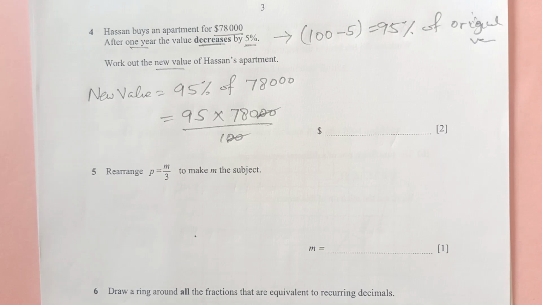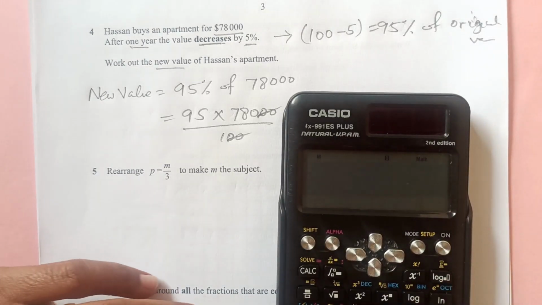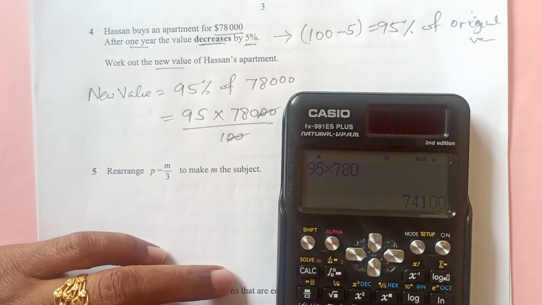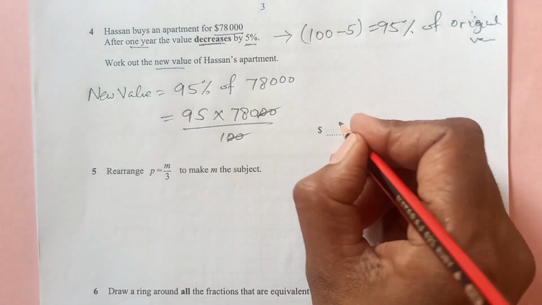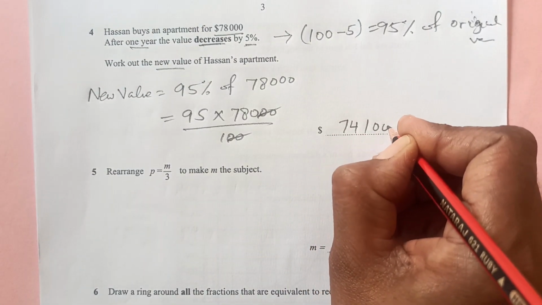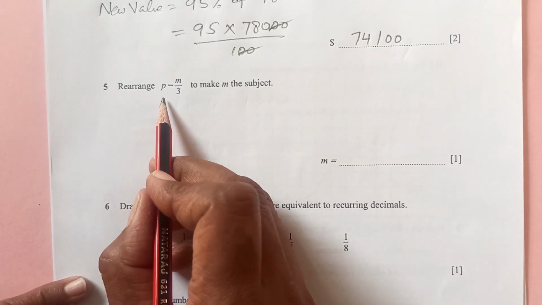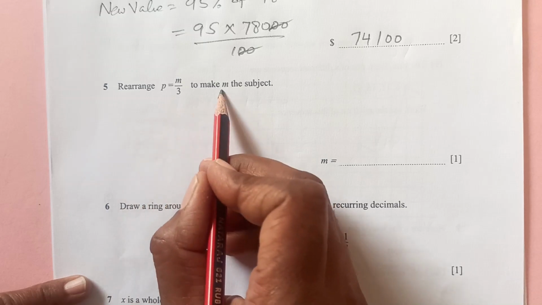These two zeros are gone. So 95 times 780, which is $74,100. Right?